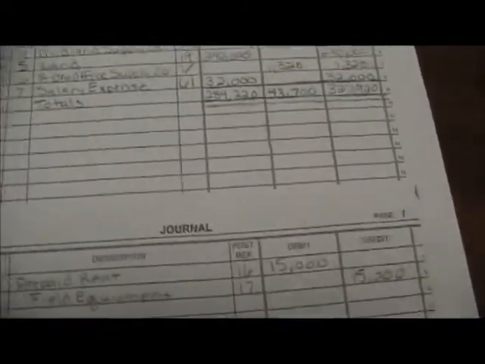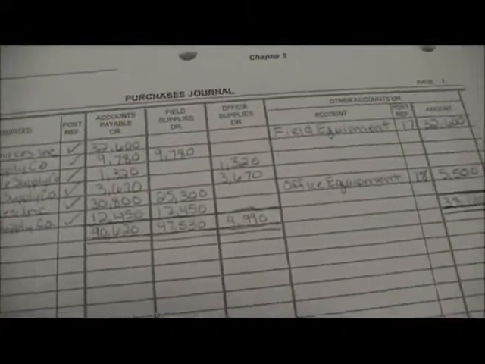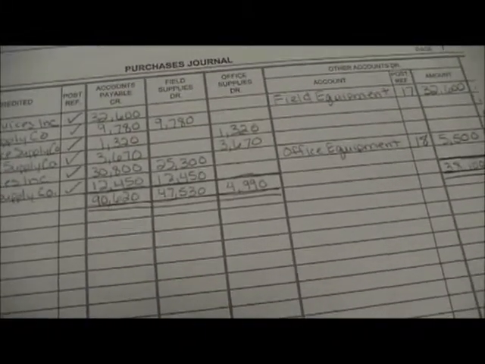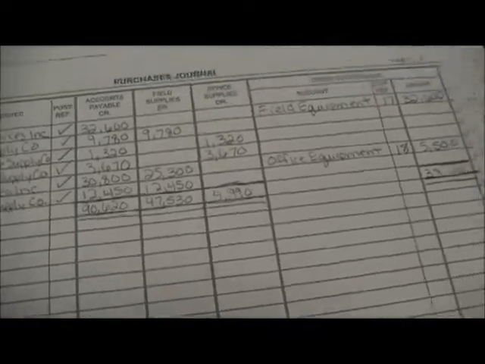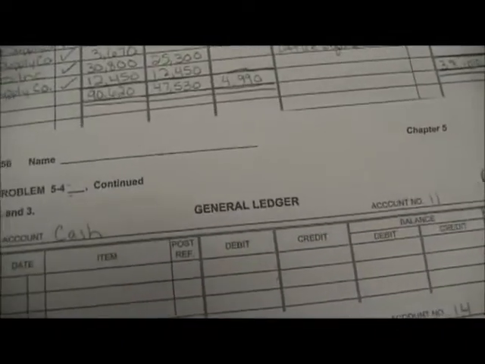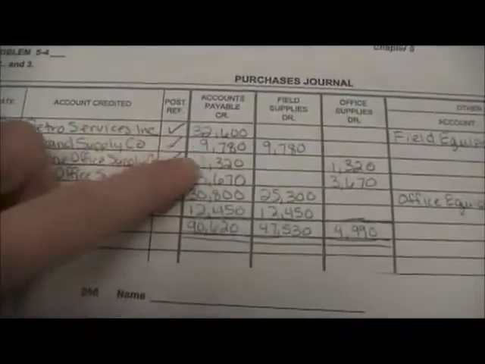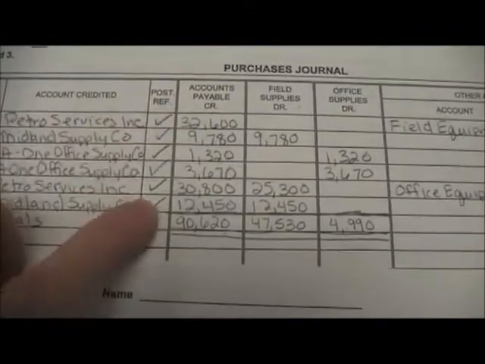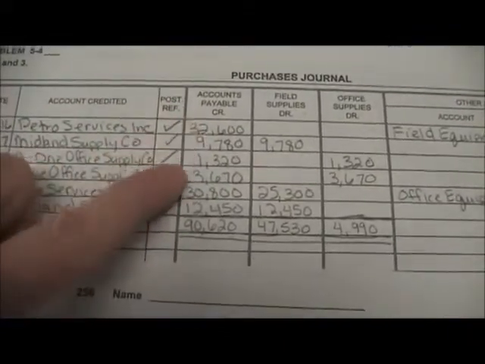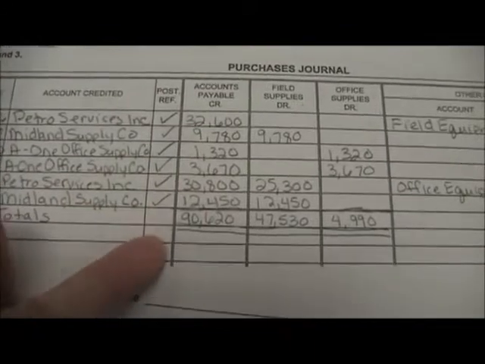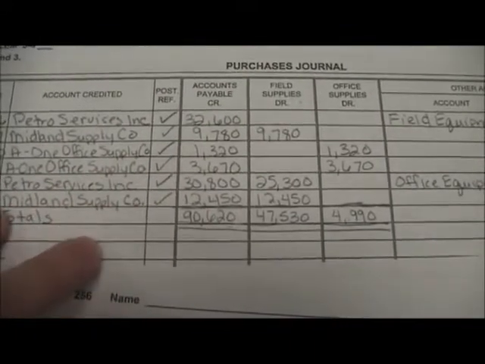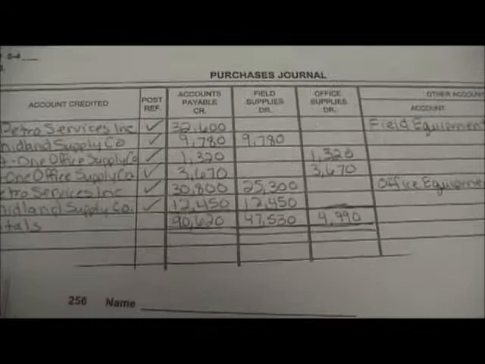Now we need to post these totals into our general ledger accounts. Go ahead and grab your purchases journal. We're going to start there like always. And you also need your general ledger. We're going to start with the first column here, which is accounts payable credit. We're going to skip over all of these individual numbers and only post the total. So we're going to do an accounts payable credit for 90,620.